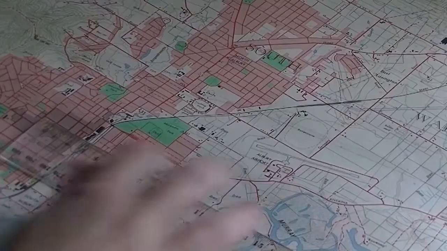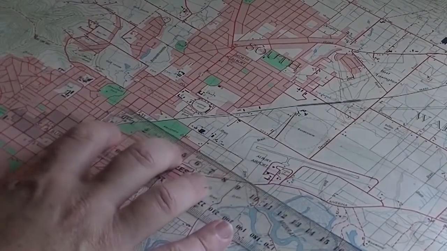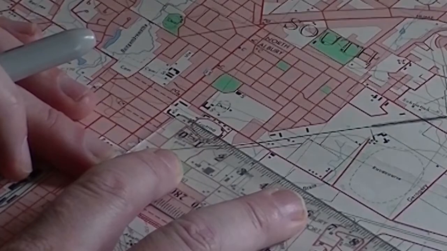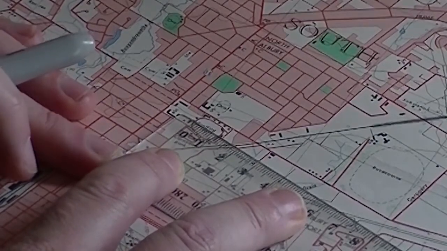So to work out the actual size of something on a map, all you do is take a ruler. Let's say I want to find out how big the diameter of the trotting track in Albury actually is. So I'm going to measure it with my ruler, and it's 1.1 centimetres.